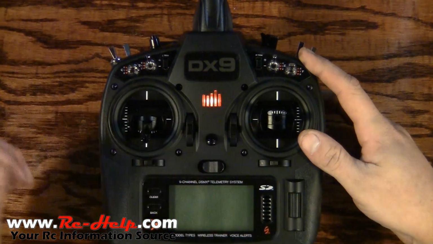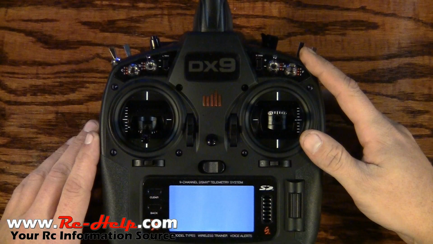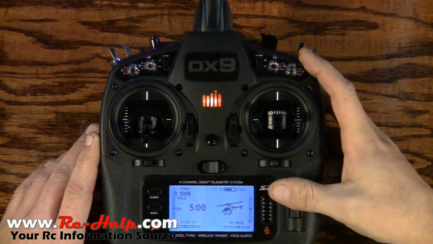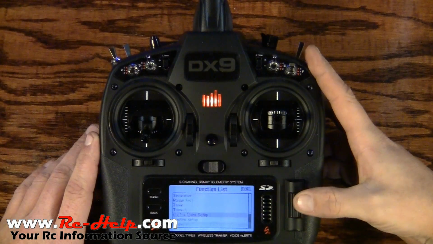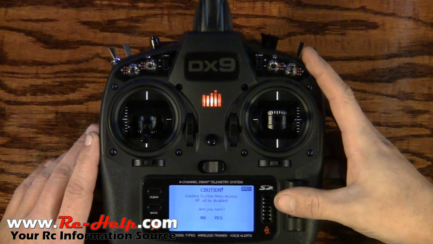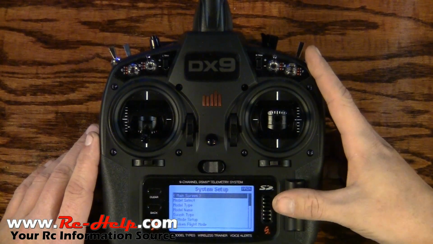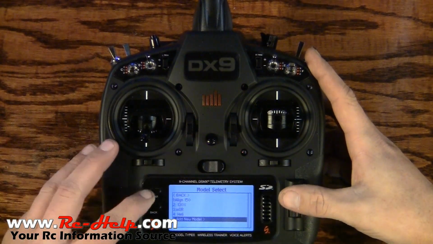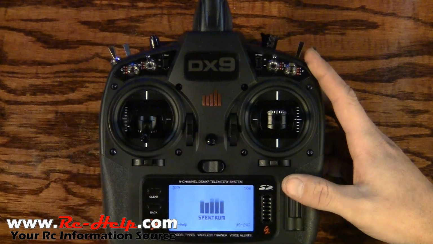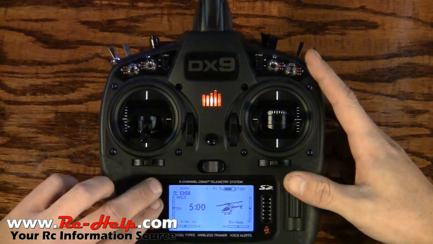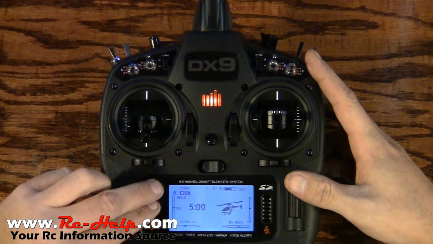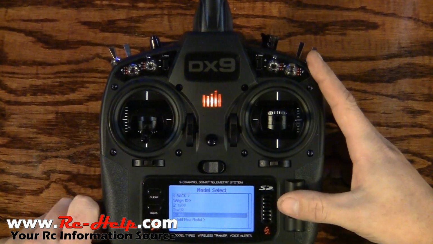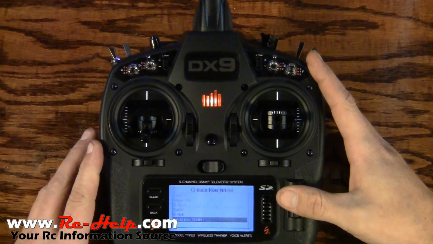Alright, the second way, we'll go ahead and boot it up. Then push your scroll button, scroll all the way down to system setup. It'll ask you if you're sure, yes, model select, and then add new model. The third way, we'll just go ahead and back out of here, let it reactivate. We're going to push both of these, the clear and the back button at the same time. Whenever we do that, it goes right into that menu, and then we can go in, add new model.